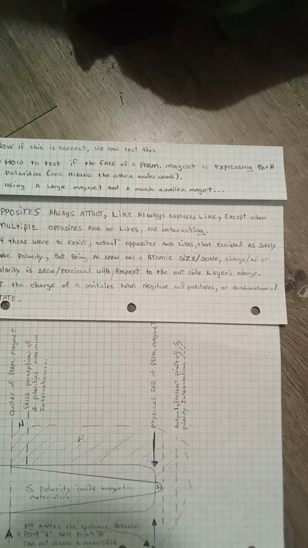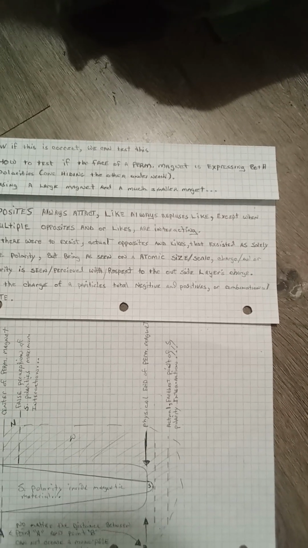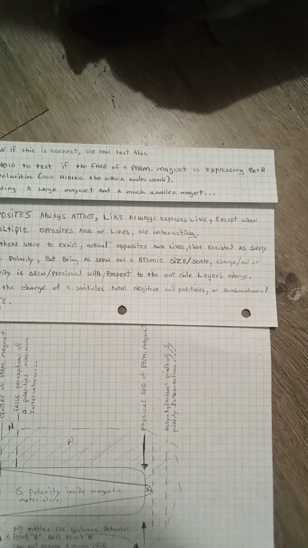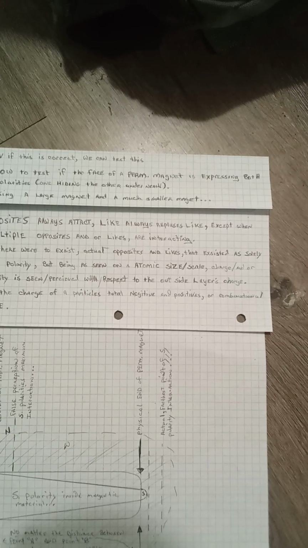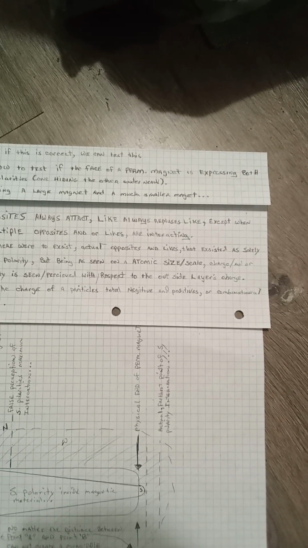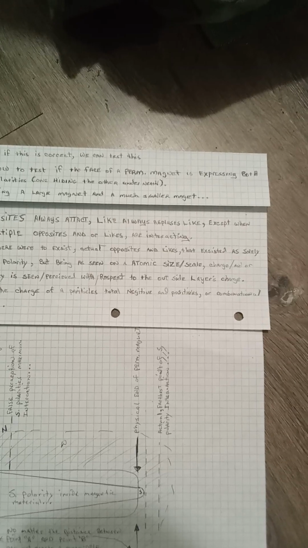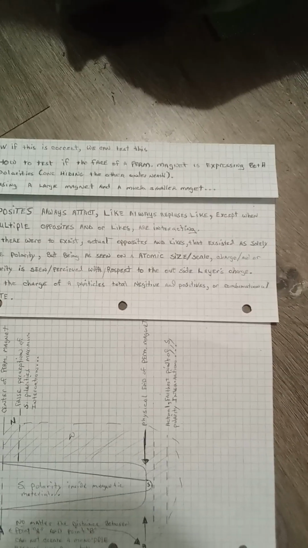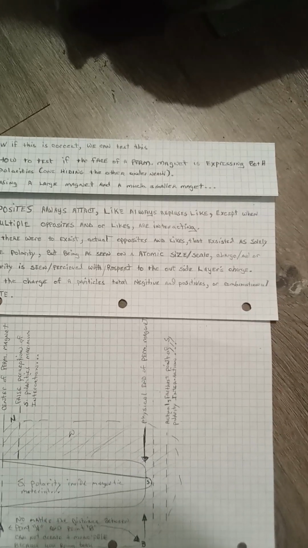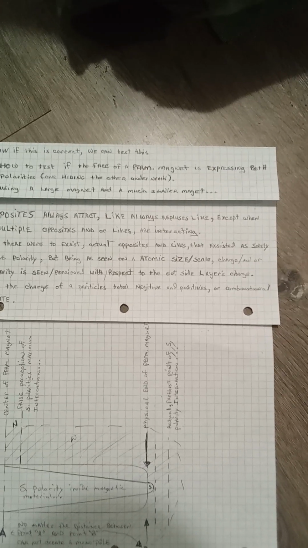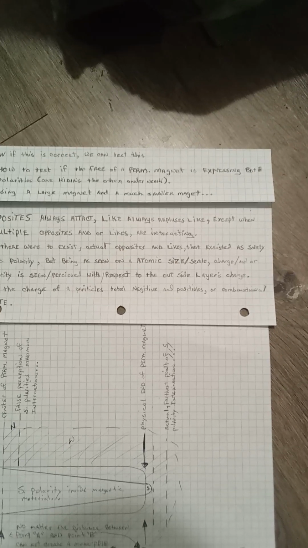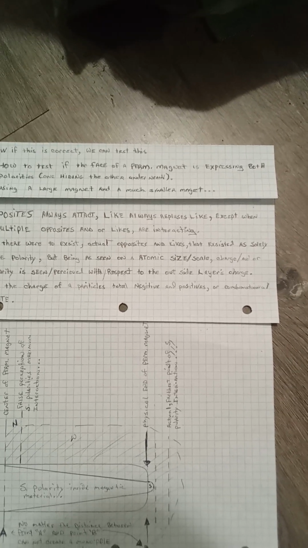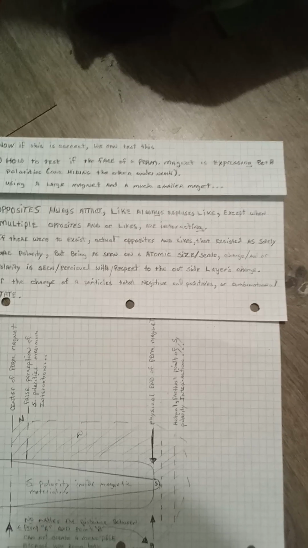Next, opposites always attract, like always repulses like, except when multiple opposites and/or likes are interacting, we can get a combined field. Or we can not know that a polarity is hidden underneath another one and is presenting in a non-obvious fashion, as I believe I have shown.